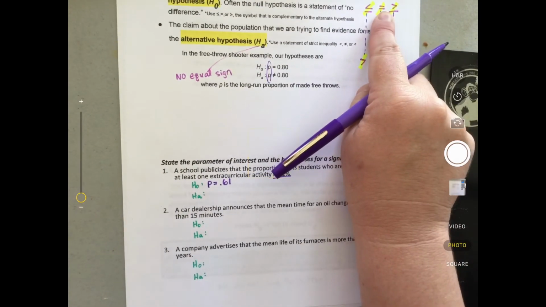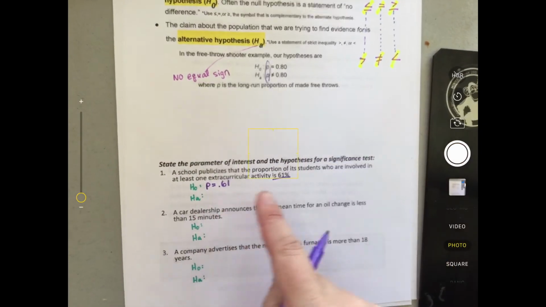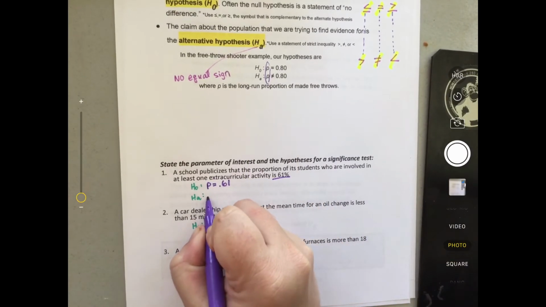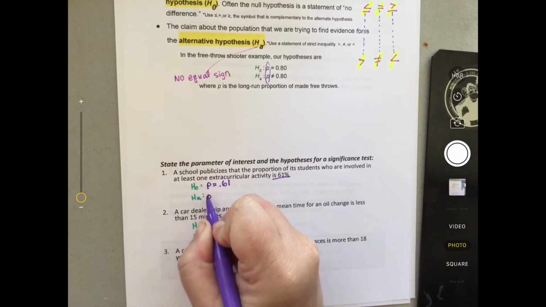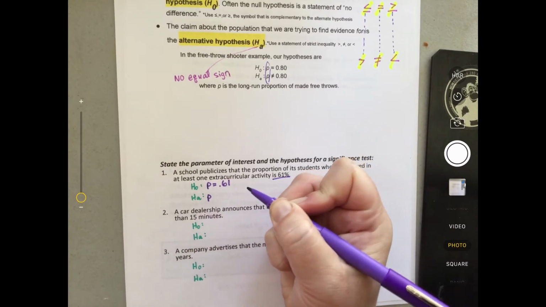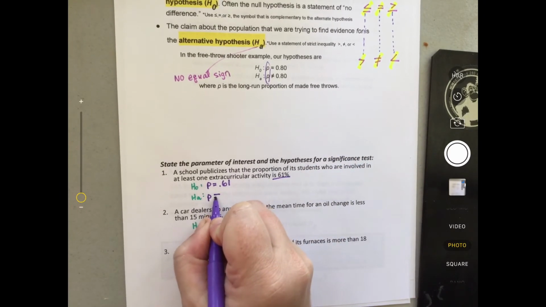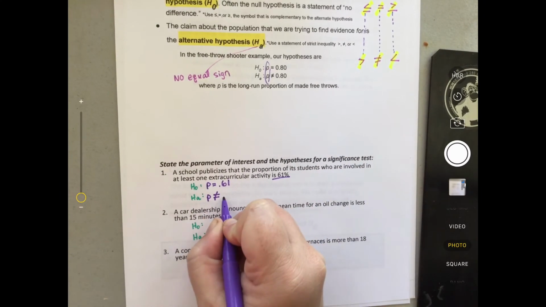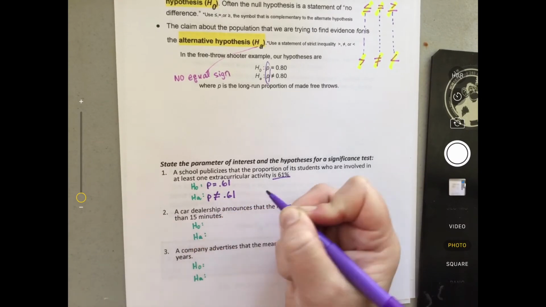Now that we have one of the hypotheses, we can just do the next one. It's always going to be the same parameter. We're using proportion or mean, and I have to use the opposite sign. It's going to be 0.61.